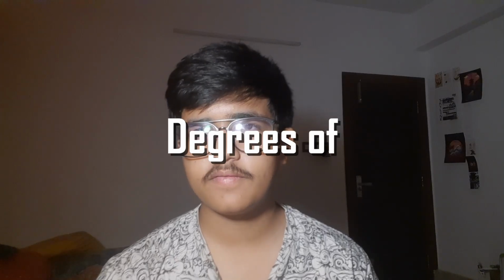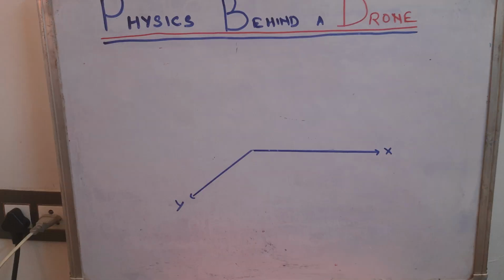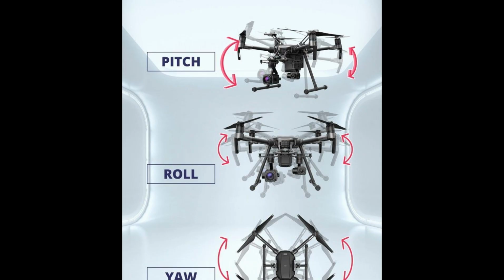So how do you control a drone? How does it move? Basically, a drone has 6 DOF. DOF is short for degrees of freedom. These 6 degrees of freedom are in 3 axes: X, Y and Z. The X axis corresponds to roll, which is the left to right movement.